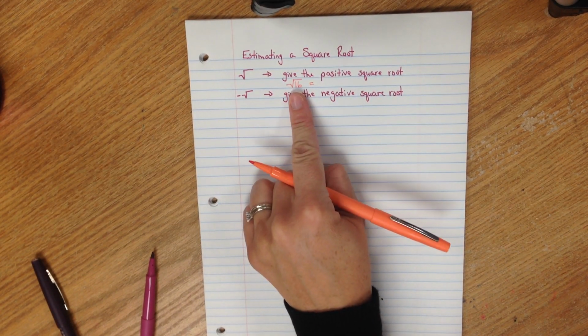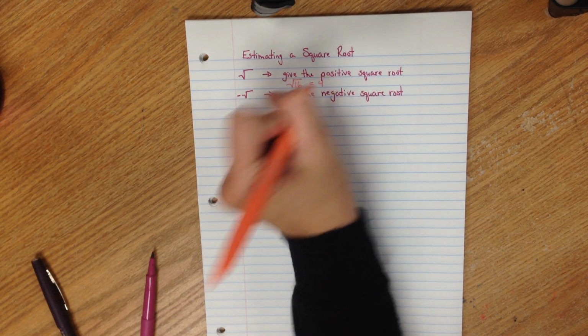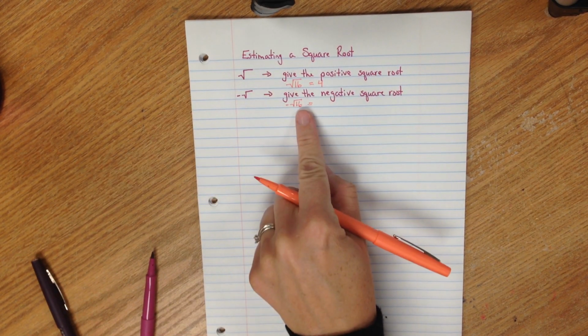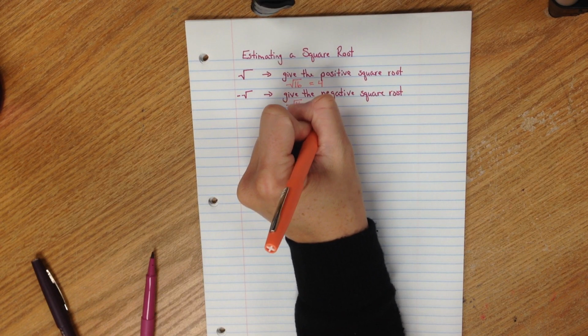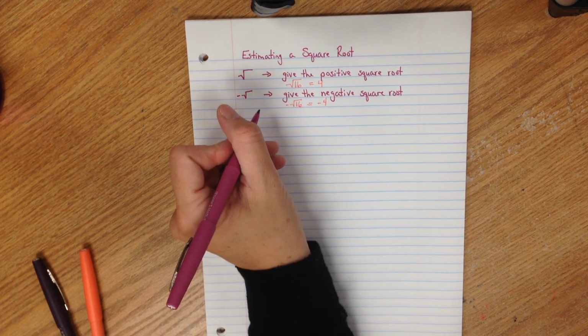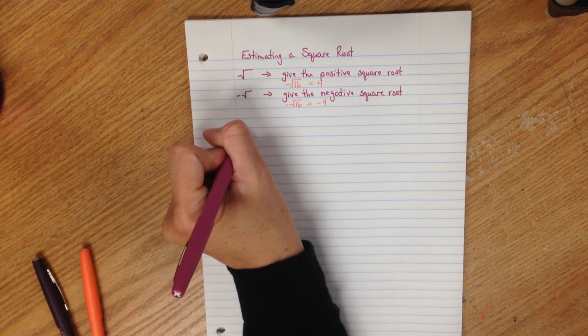It says to give the positive square root of 16, which is 4. This says give the negative square root of 16, which would be negative 4. Okay. But let's talk about what to do if we're working with a number that's not a perfect square.